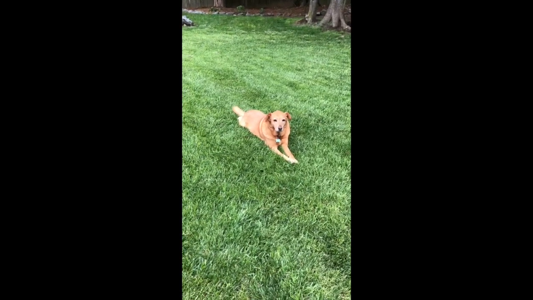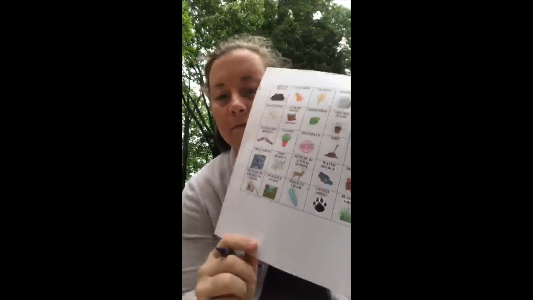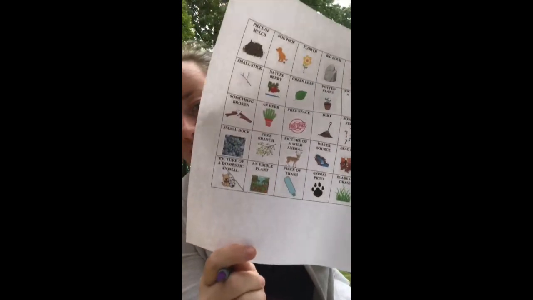All right, so we just found one thing on our list, and I'm going to put down my phone so then we can cross off picture of a domestic animal. Is what we just saw. So we're going to put a line through it just like that. See over here in the corner, picture of domestic animal.